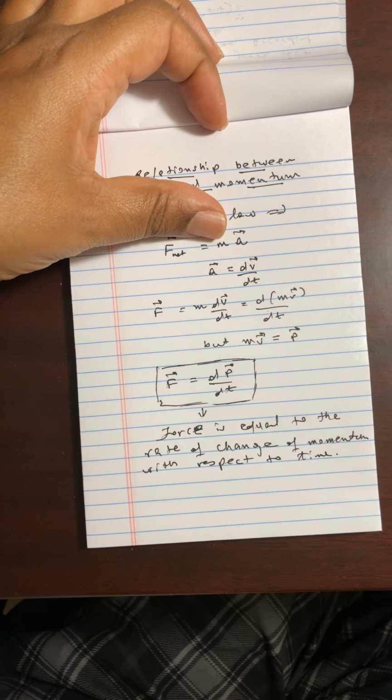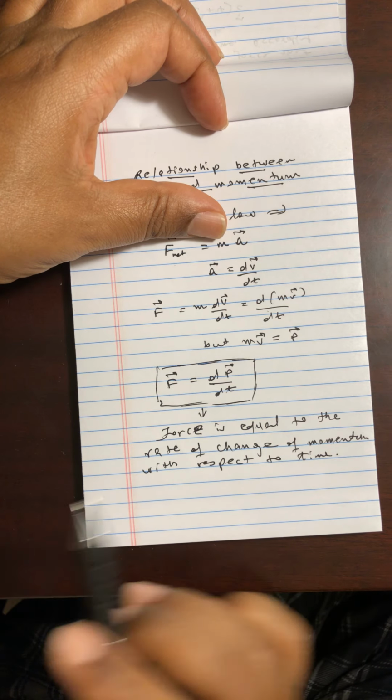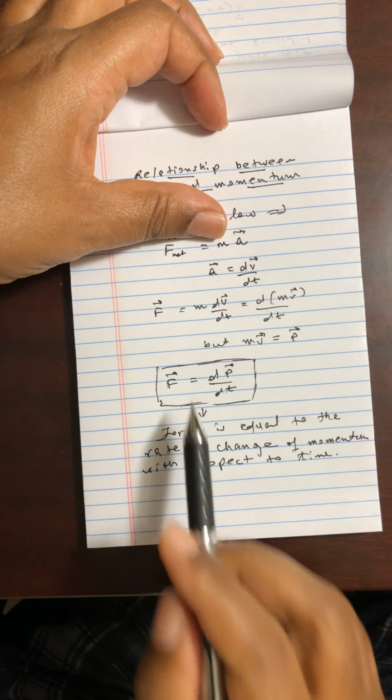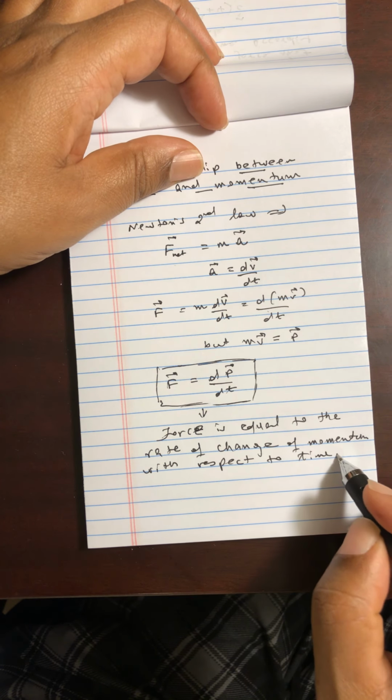Actually, when Isaac Newton wrote the second law, he wrote it in terms of momentum this way. He didn't write it in terms of acceleration. This is the way Isaac Newton wrote the second law. All right.